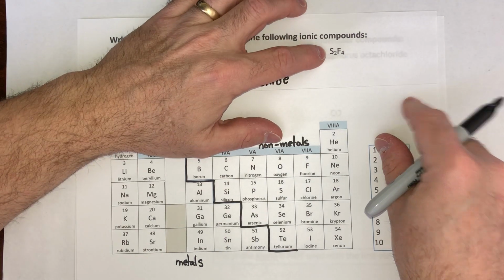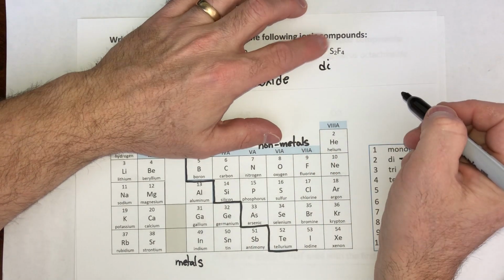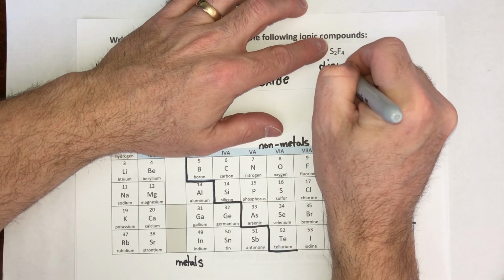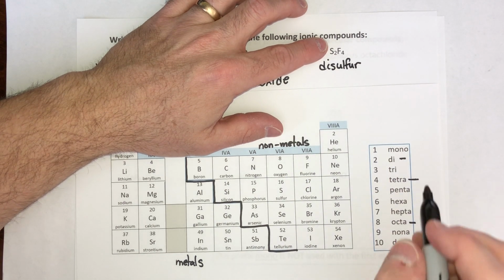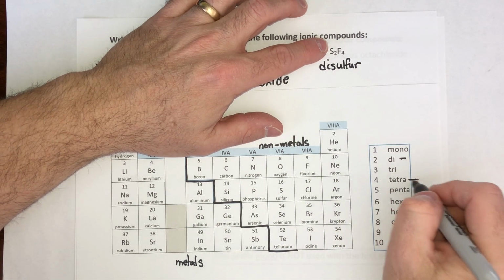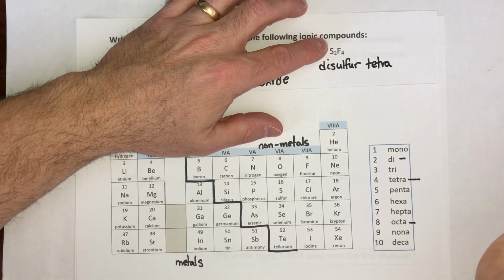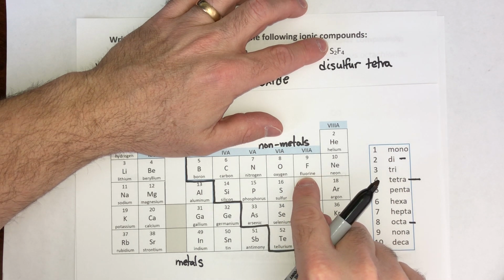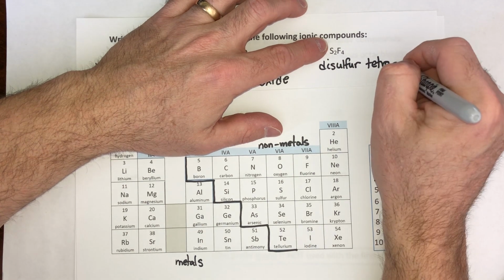So we move on to the next one. There's 2 of them, so that's a di. S is the symbol for sulfur. You keep the name the same, so sulfur. And 4, use the prefix tetra, so this would be tetra. And F is the symbol for fluorine. Now it is the second name, and the second name does change to ide. So this would be tetrafluoride.